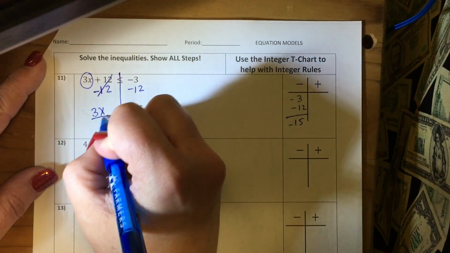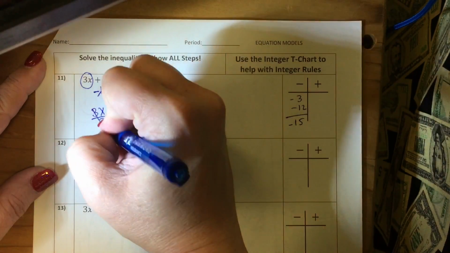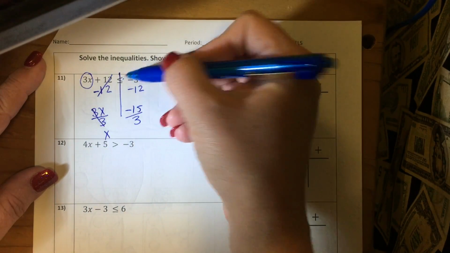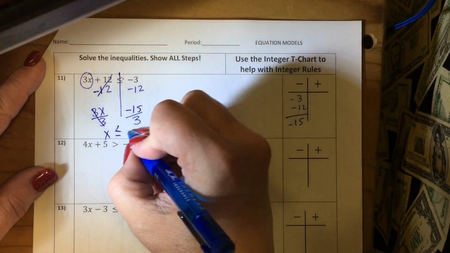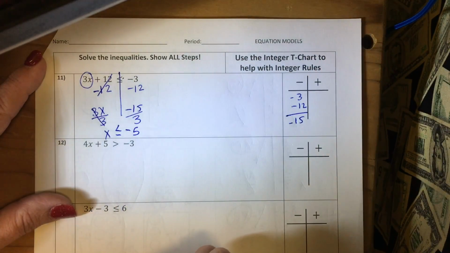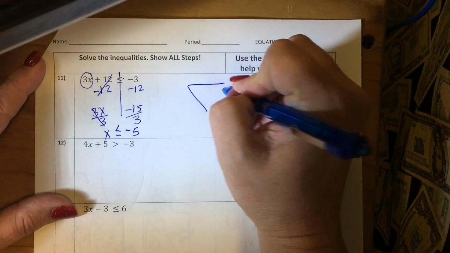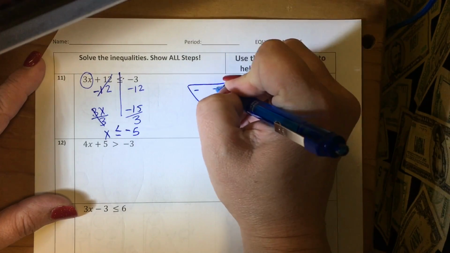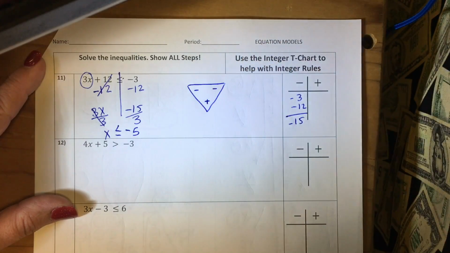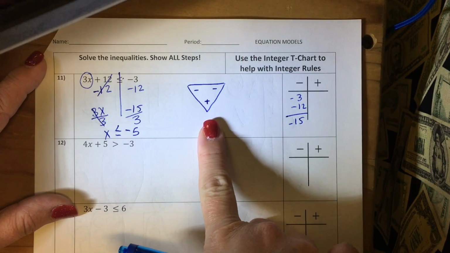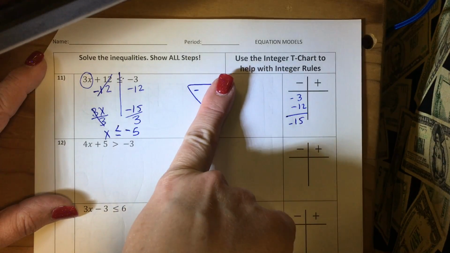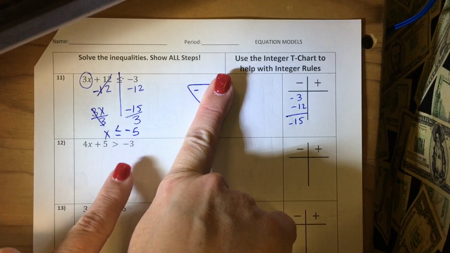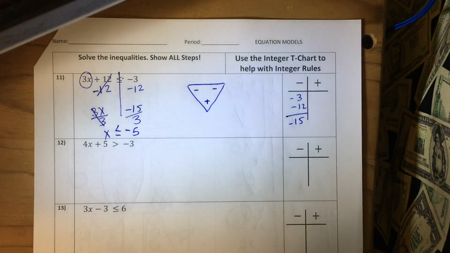All right, last thing I do is to divide. 3's divide out, and then x, remember, is less than or equal to. Negative 15 divided by 3 is negative 5. Remember your sad man. Okay, so this is for multiplying and dividing only. All right, when we divide a negative by a positive, we cover up a negative and a positive, and our answer is negative. Okay, so you'll work the other 4 inequalities on your own.